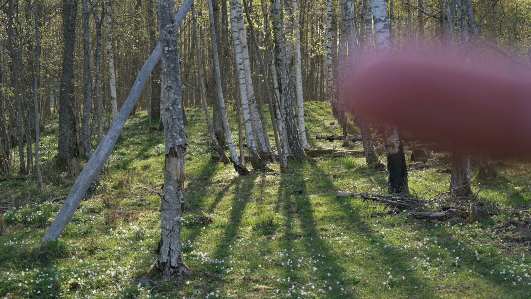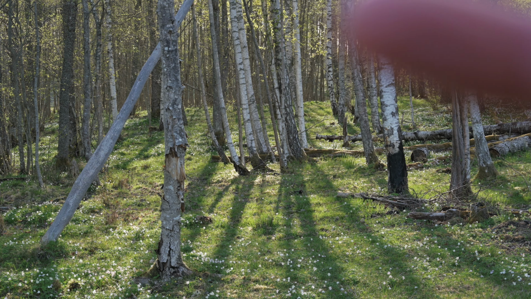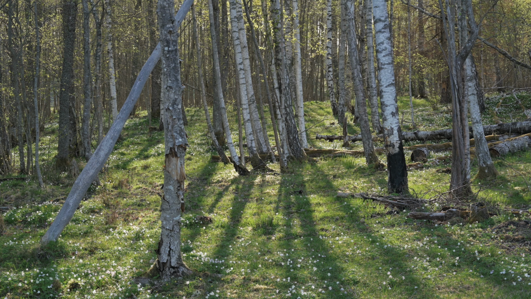And then I played around a little bit with how close I was to the scene. I tried to be further forward and I tried a vertical just to play a lot more with the shadows.